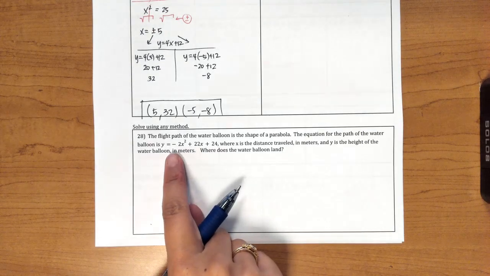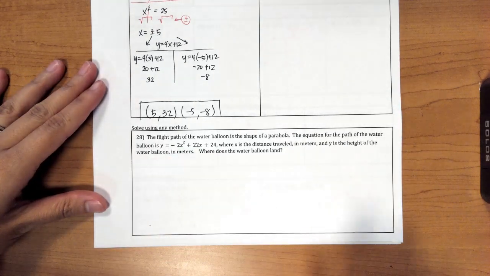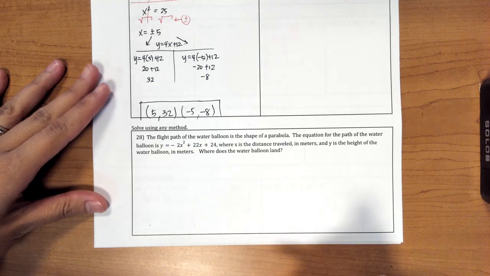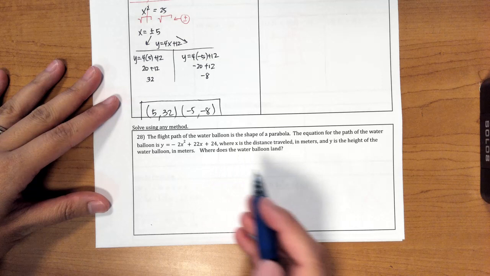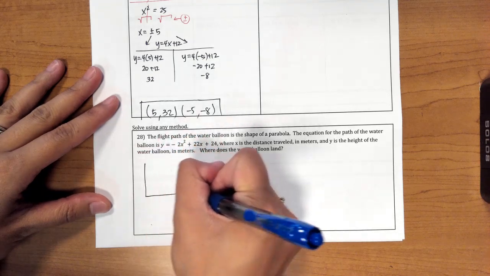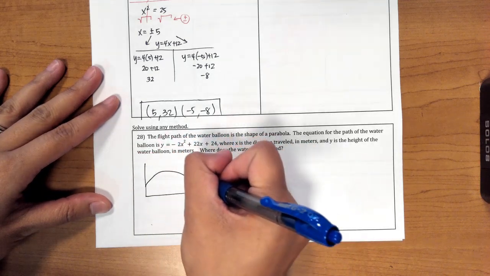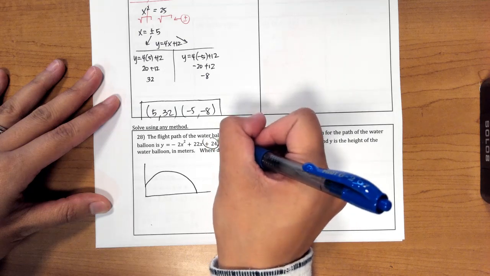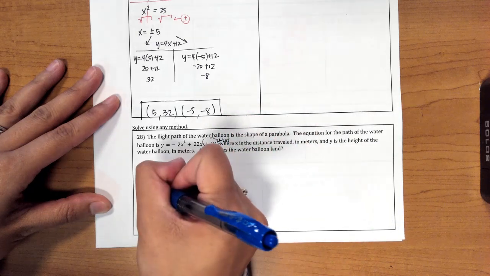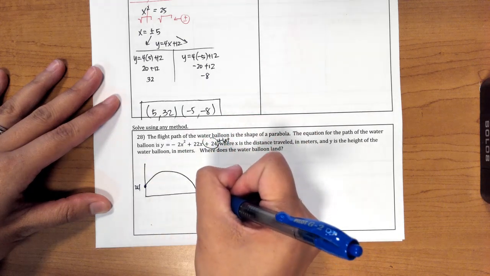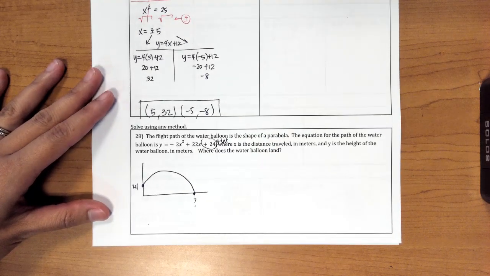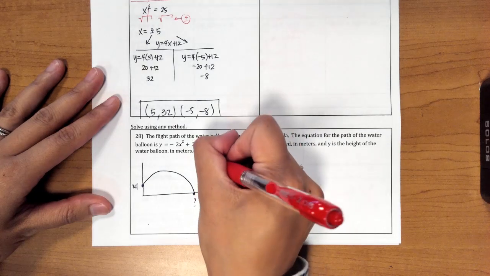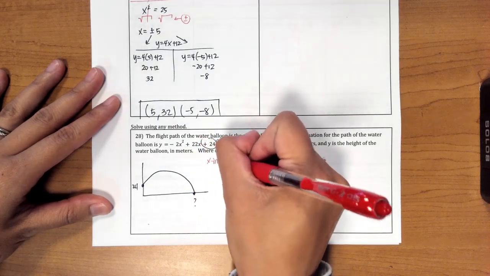This one is a little bit scary, I guess, at first. It asks about the flight path of a water balloon. However, when you think about it, it just asks you where does the water balloon land. So if I have a water balloon that lands here, this is my y-intercept, by the way. That's why I drew it up here. Okay. I just want an x-intercept. And so an x-intercept is when y equals 0.